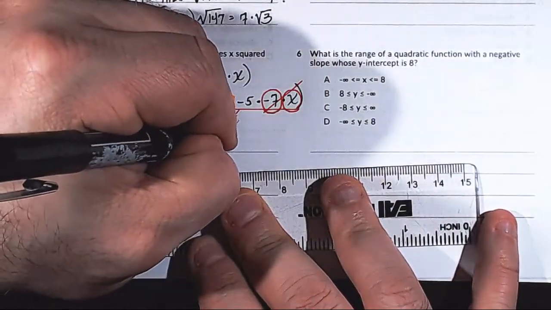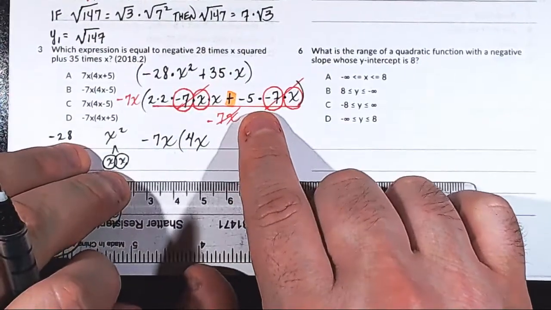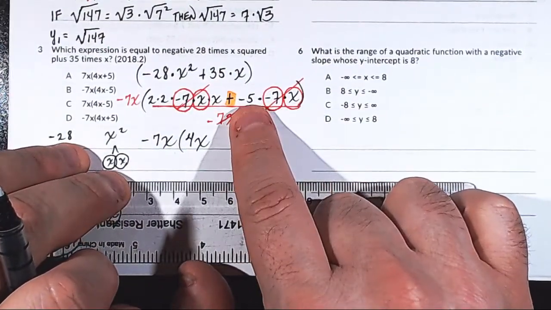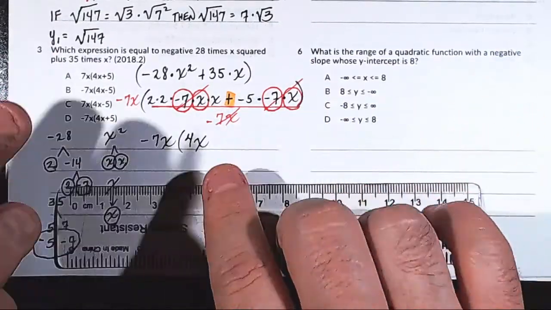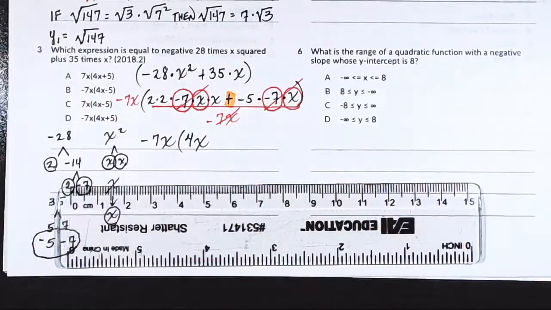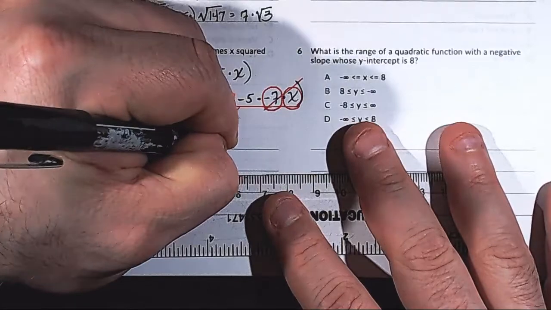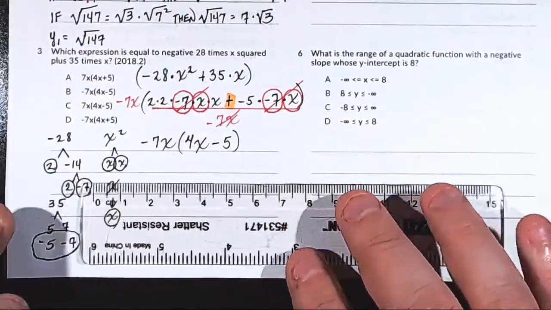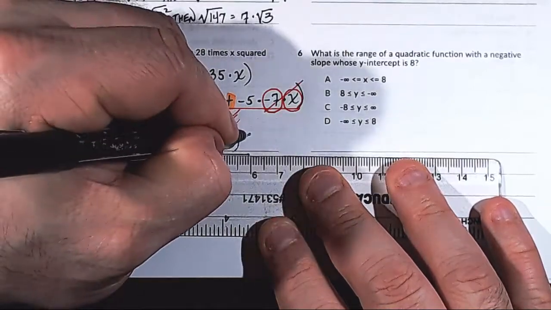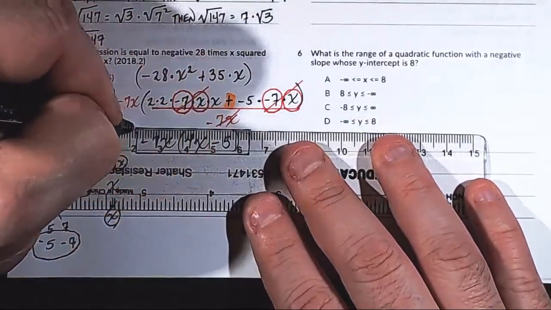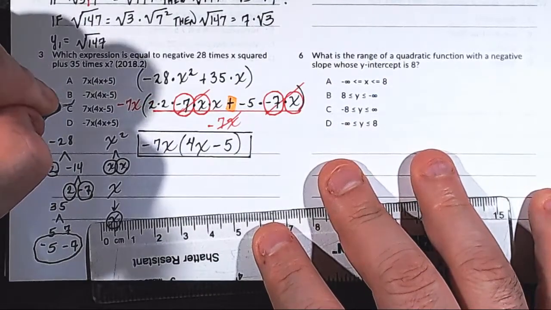Now write plus, or let's see. On the right side, we have negative 5 times nothing. So I just have negative 5. So it's plus minus. In the epic battle between plus and minus, minus always wins. So it's 4x minus 5, close parentheses. And this is the factored form. And we find that in answer choice B.